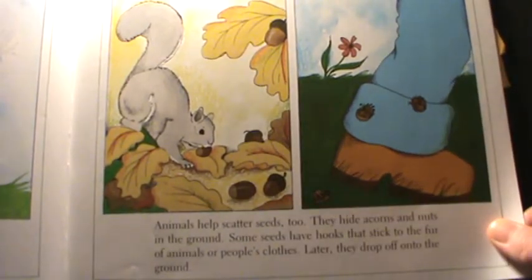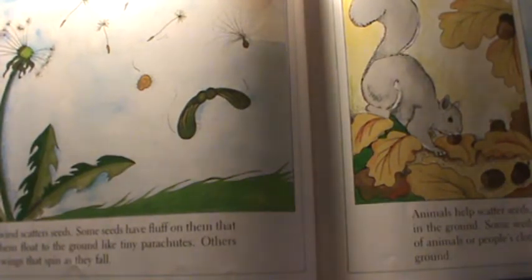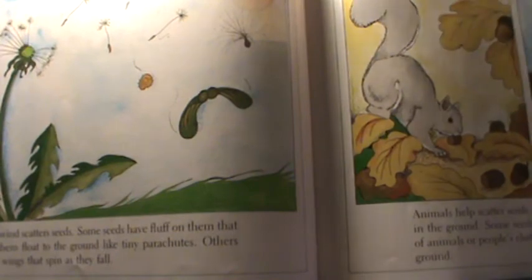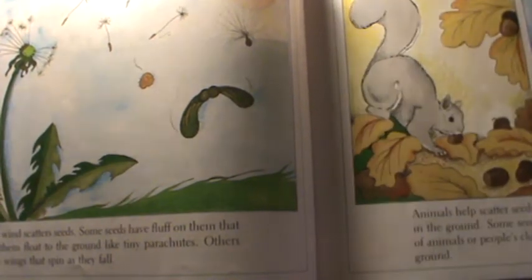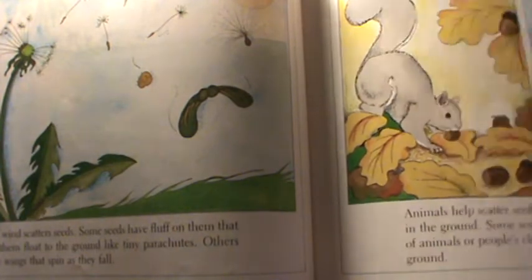So explain how nature impacts what happens to seeds after they fall to the ground. Think about all the examples we just read about animals, weather, people. How do the illustrations help us understand all those different ways that seeds can be scattered?